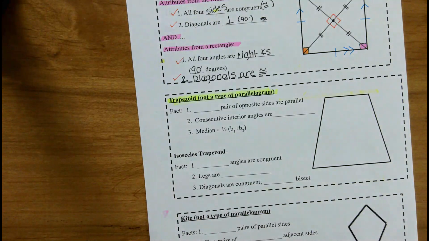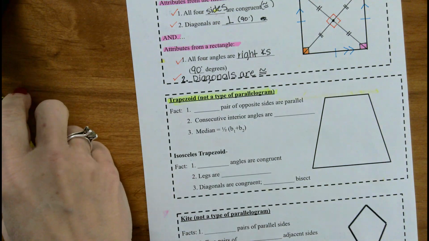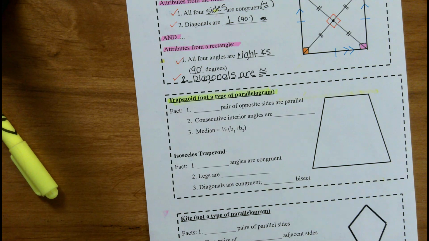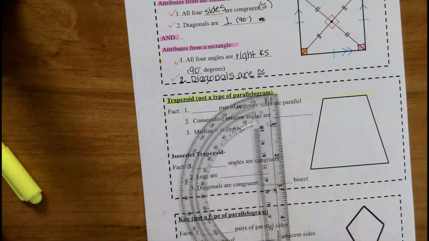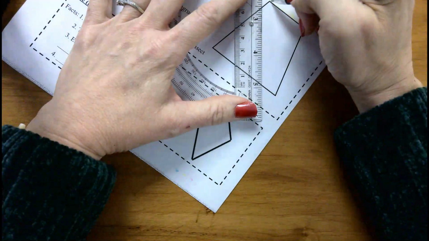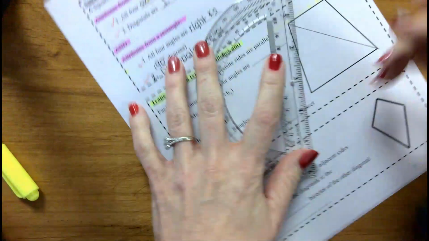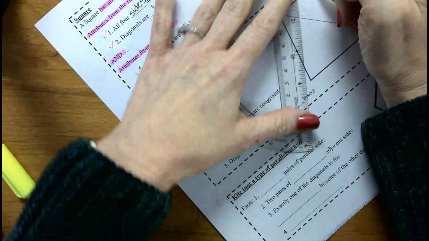It is still a quadrilateral. And we need our little straight edge because we're going to draw some diagonals here. And we're actually going to draw another trapezoid out to the side.